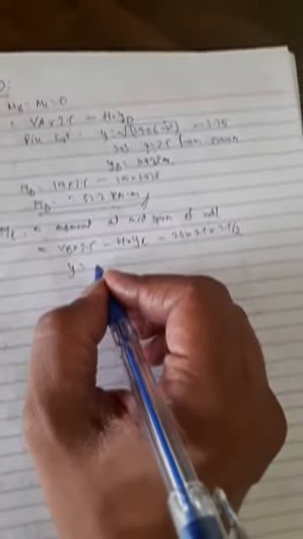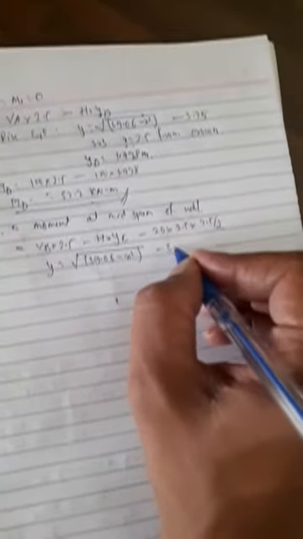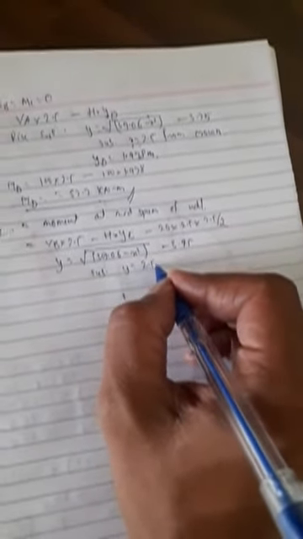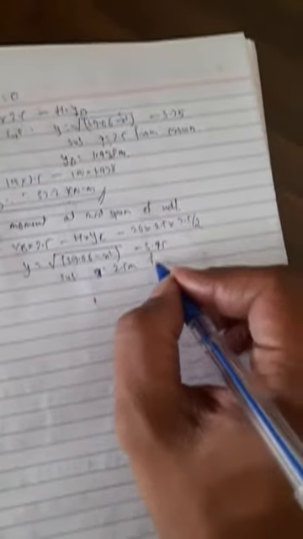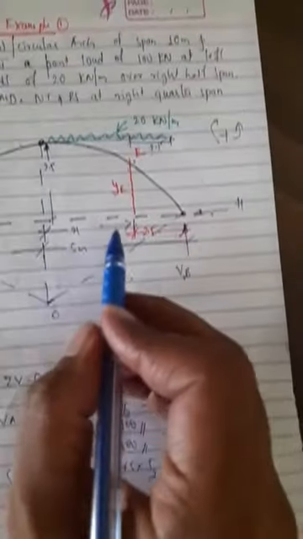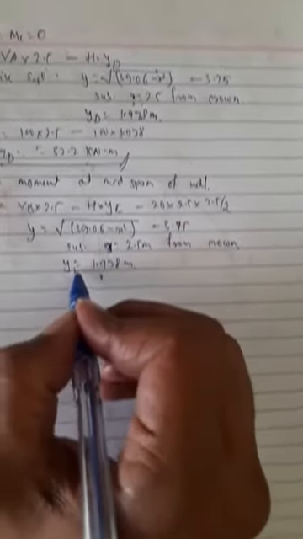We have generalized Rice equation. Y is equal to under root 39.06 minus x square minus 3.75. Substitute x is equal to 2.5 meters from crown. Just understand the things. This point E, this is the x distance. Always this x distance has to be measured from crown, from center point. Substitute x is equal to 2.5. I get y is equal to 1.978 meters, YE.